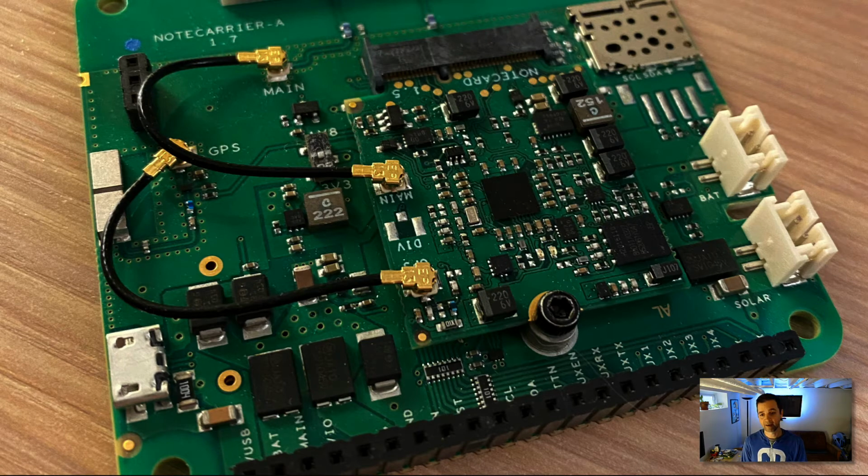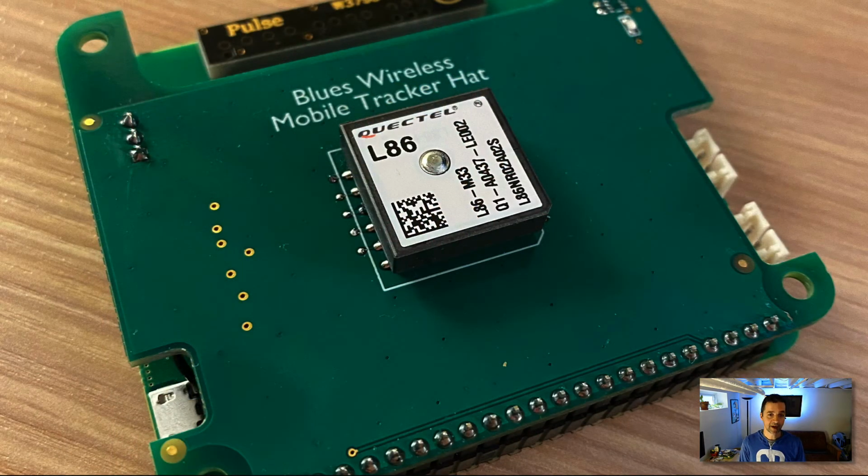Pretty cool. However, some of you with a keen eye may have noticed I dropped a little hint in our invites to this webinar. We actually have a new product coming out soon that I'm super happy to showcase today. Soon you'll be able to buy an external GPS mobile tracker hat that fits directly on top of the Notecarrier A, the same Notecarrier I showed in the previous image.